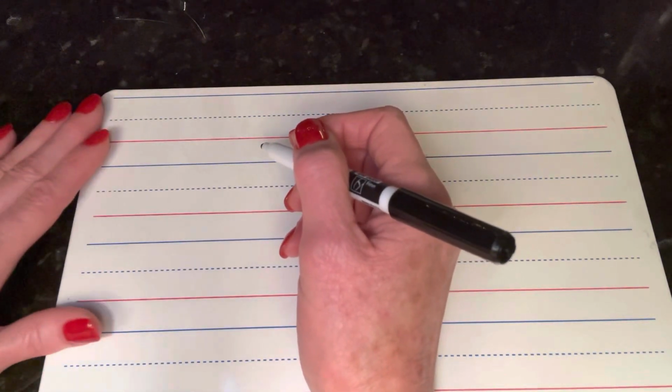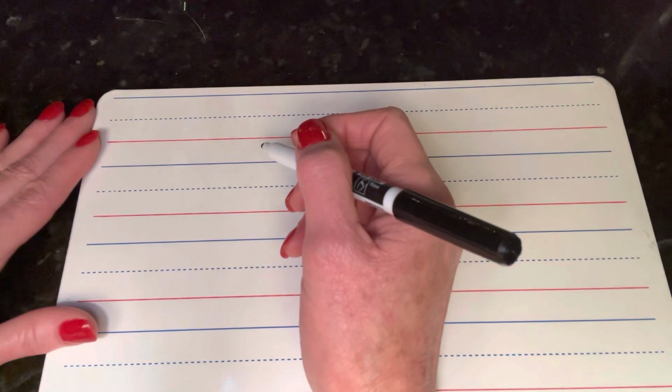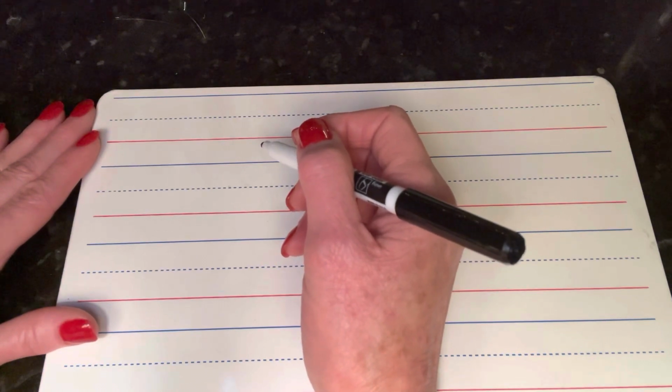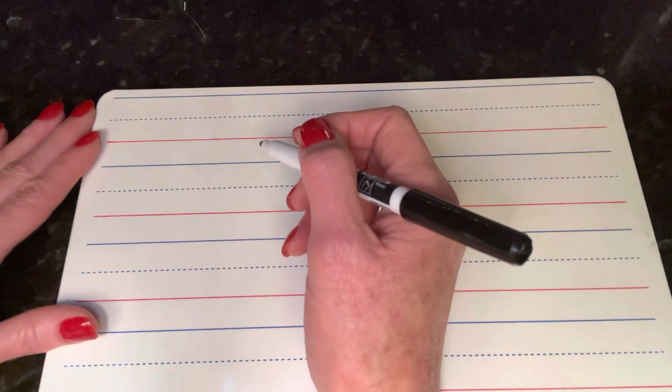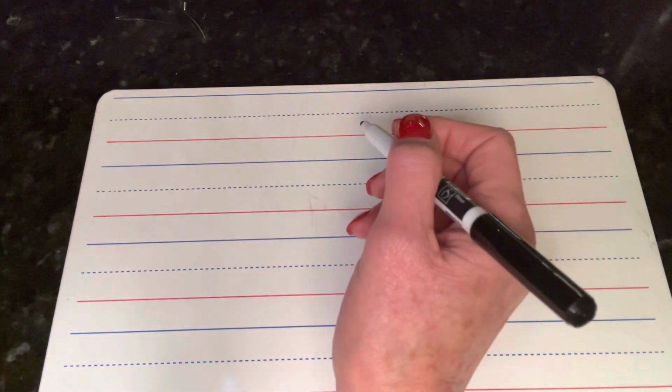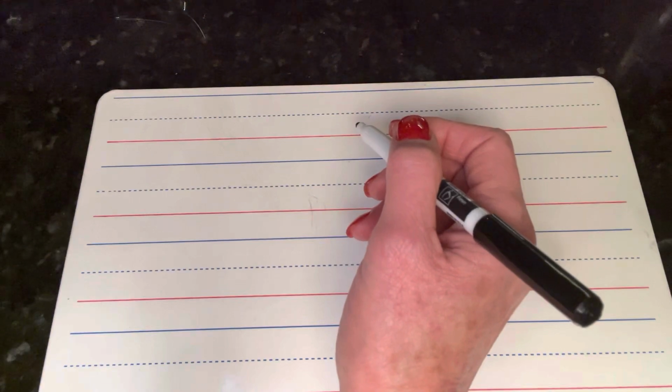Seven, cursive lowercase b, k, f. These are the last three lowercase letters that you'll need to be learning before we move on to our cursive capital letters next week.